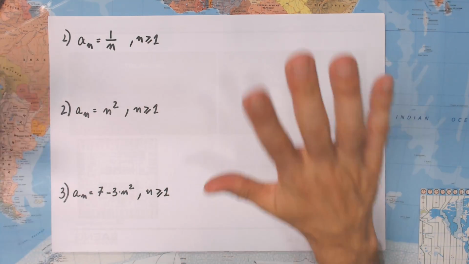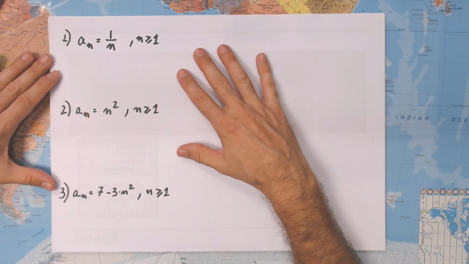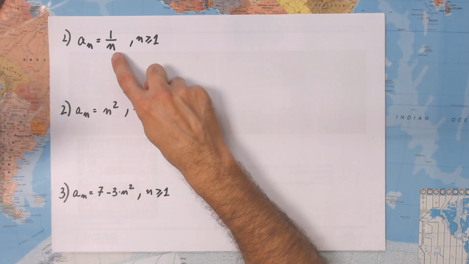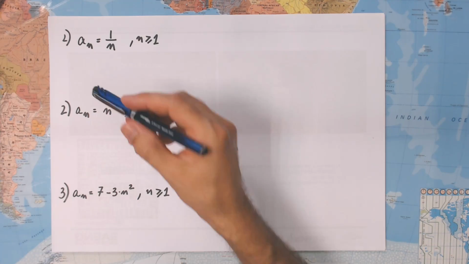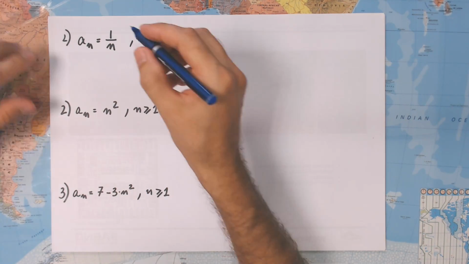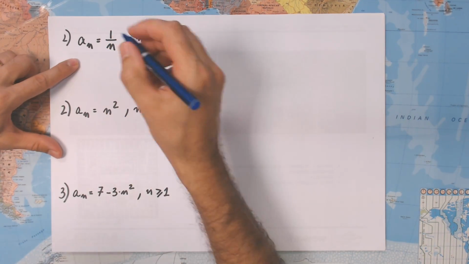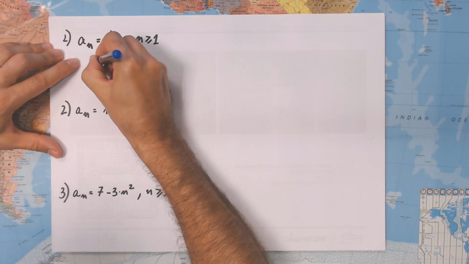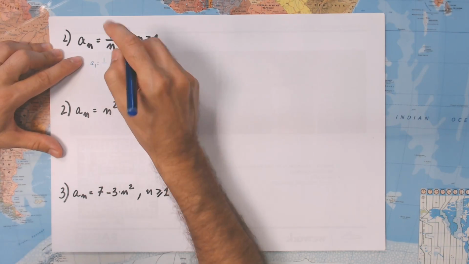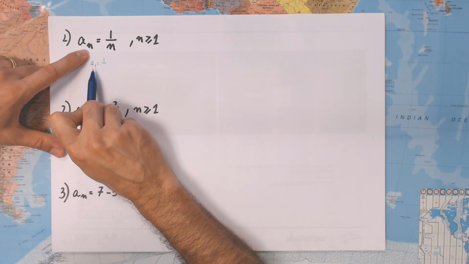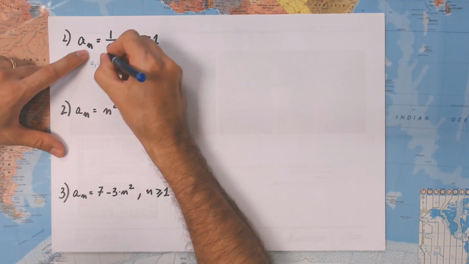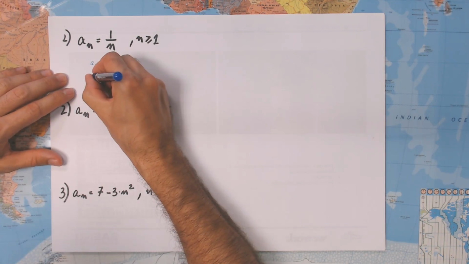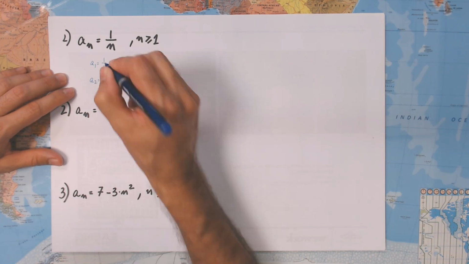Now, please pause the video and try to do it yourself. I'm just going to make the first one here. Let's make it blue. Now a sub n, it is this. What is a1? It is going to be 1 over, if n is 1, therefore it is 1 over 1. It is 1. I'm just going to make the first one. The second is up to you.